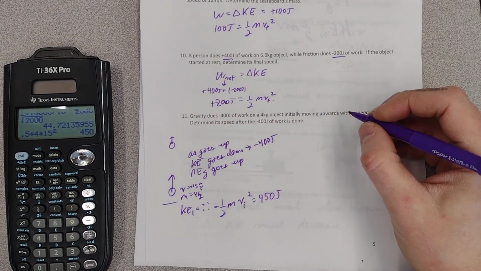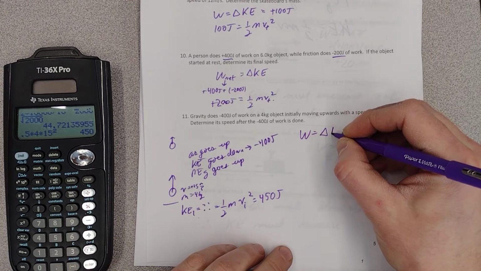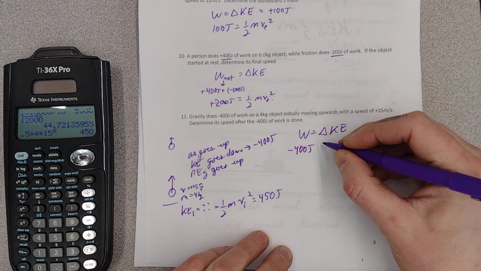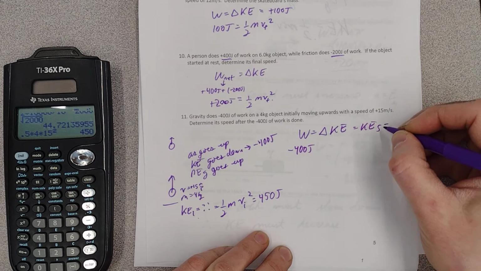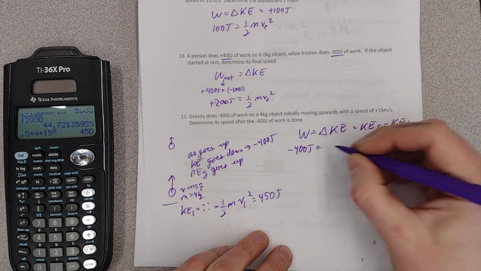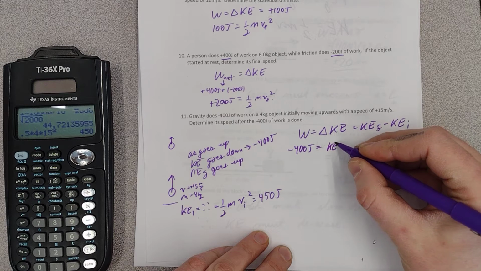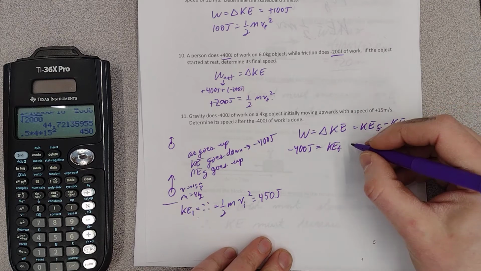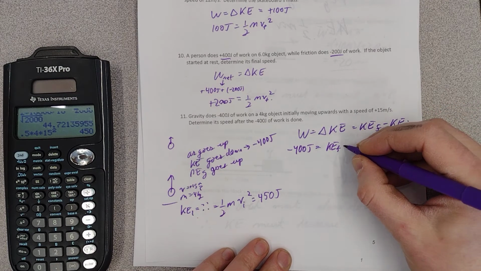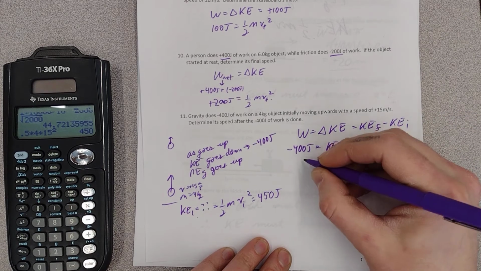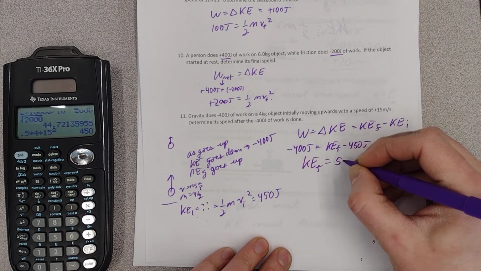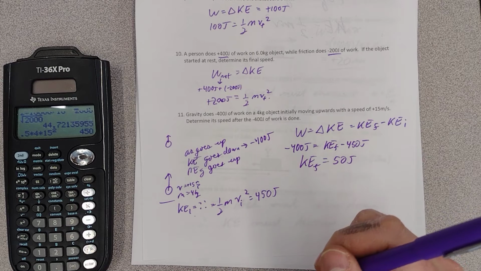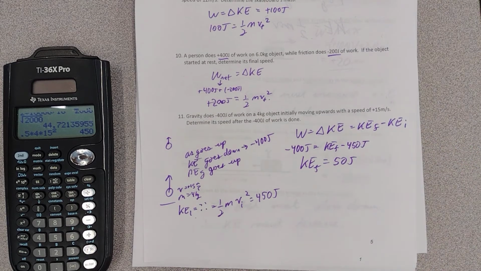So here's the deal. Work equals change in kinetic energy. The work here is negative 400 joules. KE final minus KE initial, right? You don't know what the KE final is. That's what you need to find. You need to find that final kinetic energy so you can find the final velocity. Minus the initial kinetic energy, which is 450 joules. So your final kinetic energy is going to be 50 joules because you started with 450. Gravity took out 400 as it was going up. So you're only going to have 50 left over.